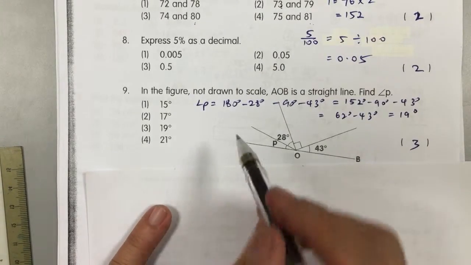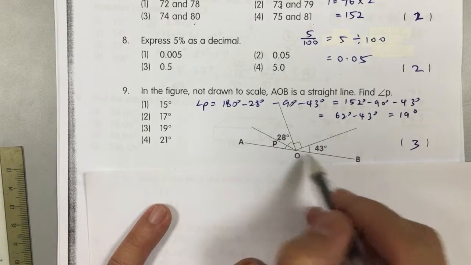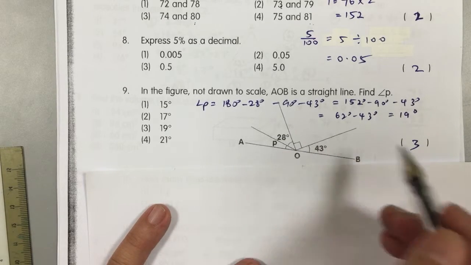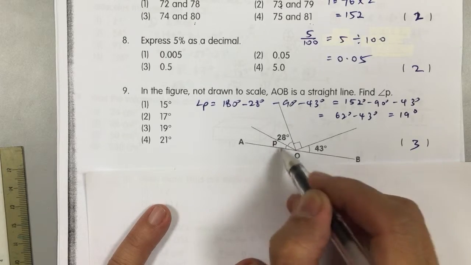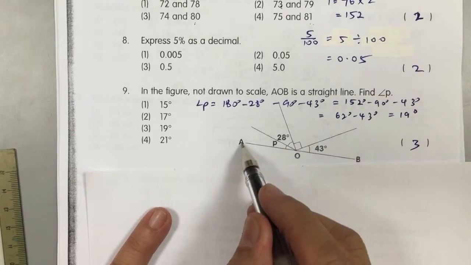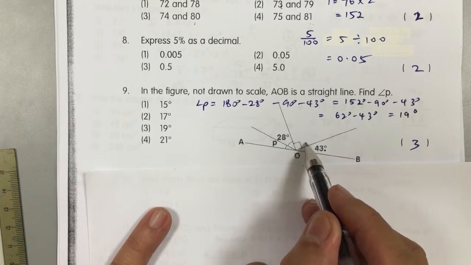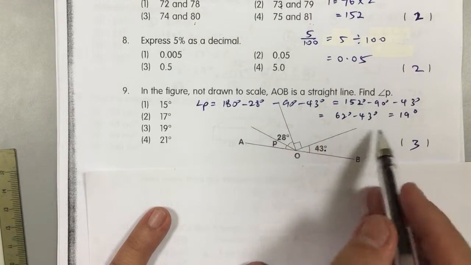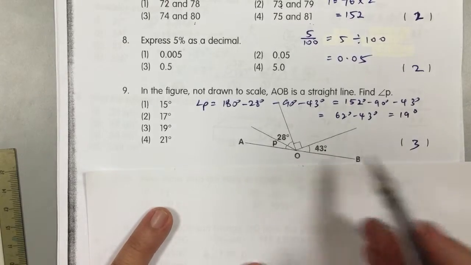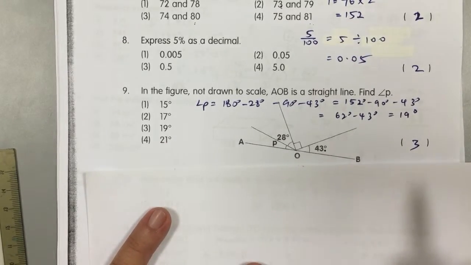If the figure, the figure not drawn to scale, AOB is a straight line, find angle P. Notice I have 90, 28, 43. So P will be given by 180 subtract 43, subtract 90, subtract 28. Adjacent angles on a straight line. So you will get 19 degrees as your answer. Answer is 3.